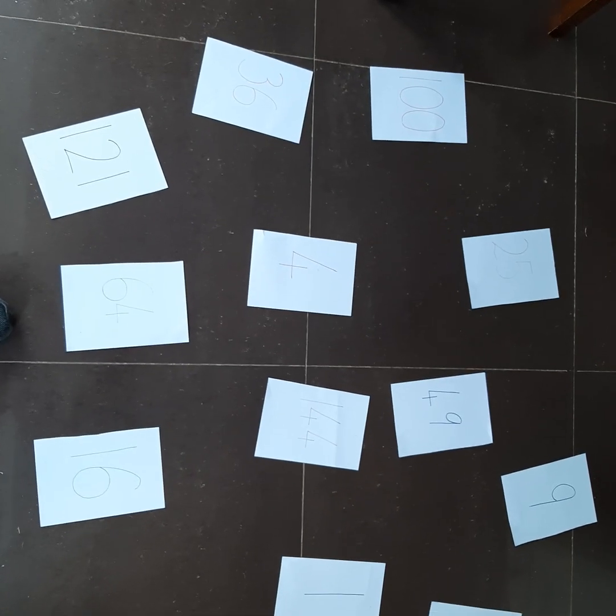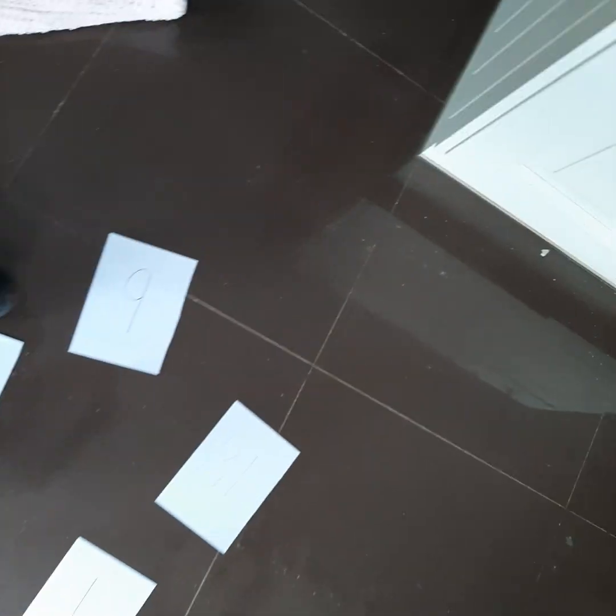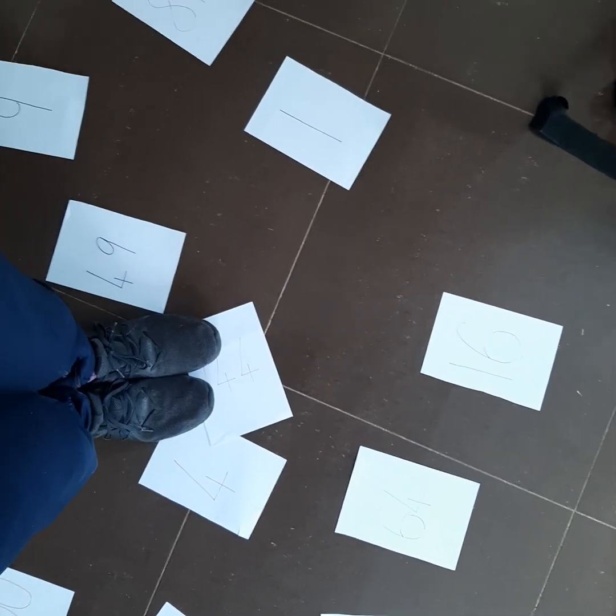So if someone says the 6th square number, 6 6s are 36, look at this. 7th square number, that's 49. The third square number, 9. 3 3s are 9. The 12th square number, here I am, 12 12s are 144.